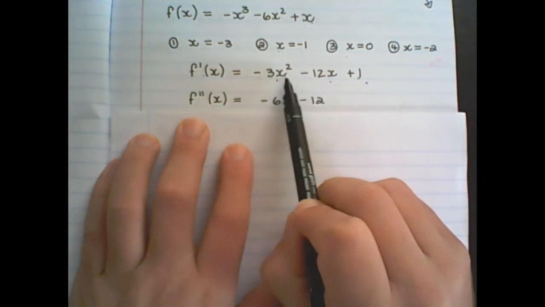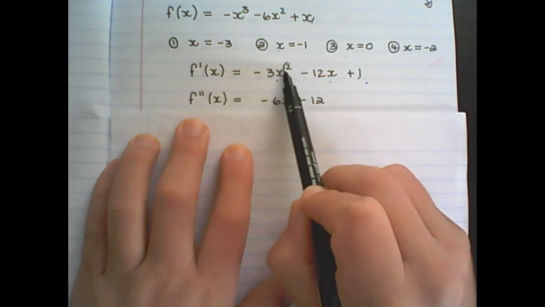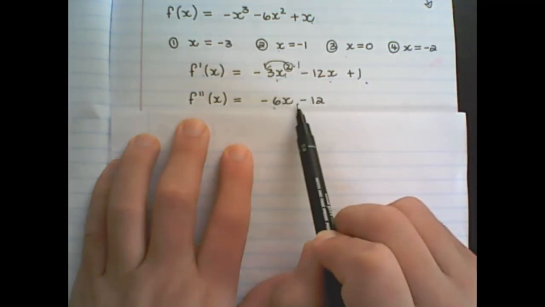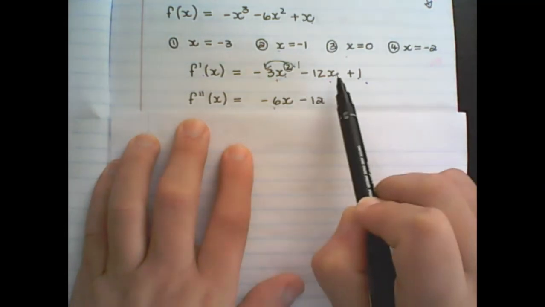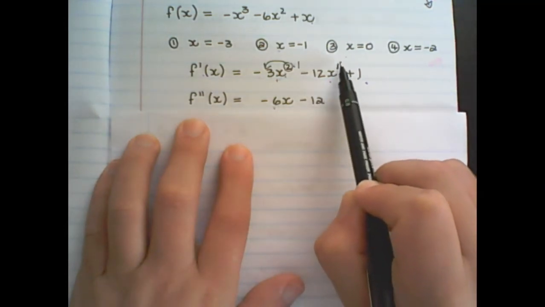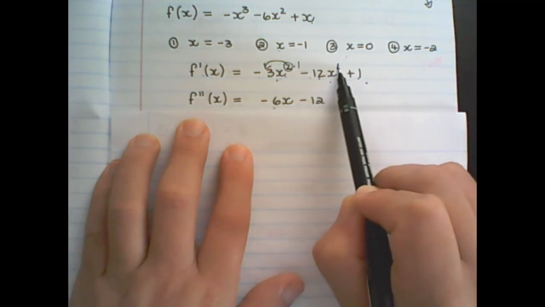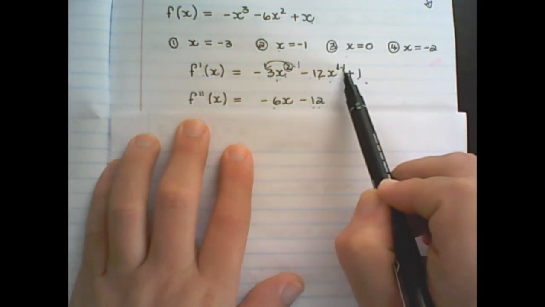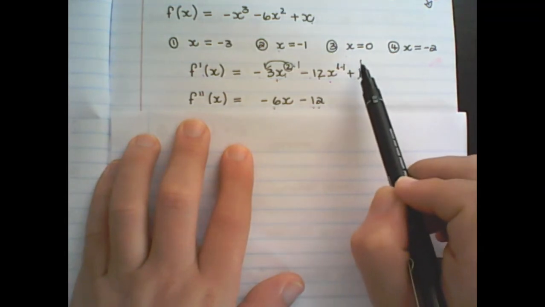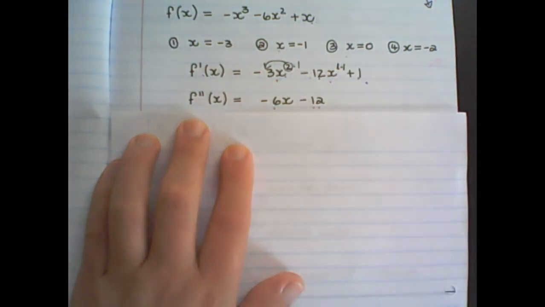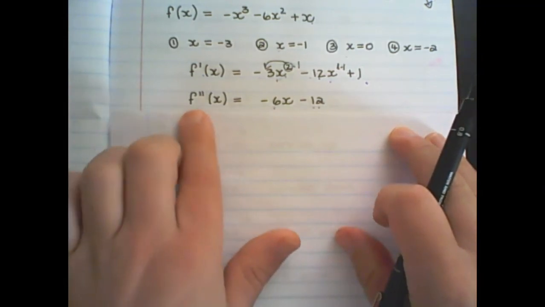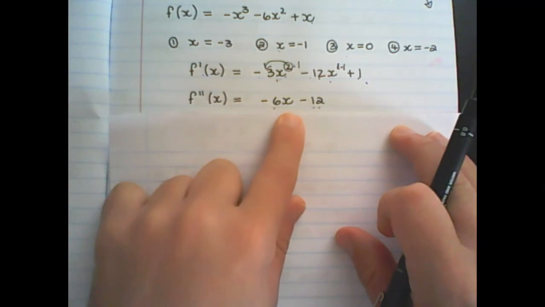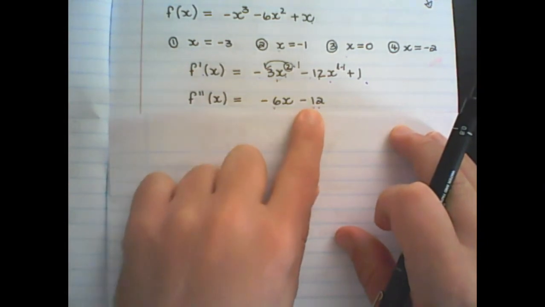So negative 3x squared becomes multiply in front by the 2, so it's negative 6, and then subtract 1 from the exponent. For 12x, the exponent is 1, so it's negative 12 times 1 is negative 12, and then subtract 1 from the exponent. And 1 doesn't have any variables, so I don't apply differentiation to it. Therefore, the second derivative is negative 6x minus 12.